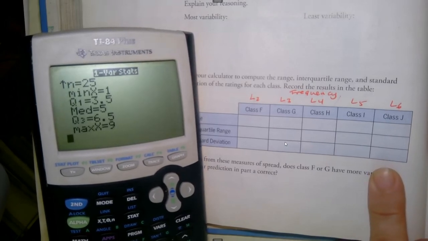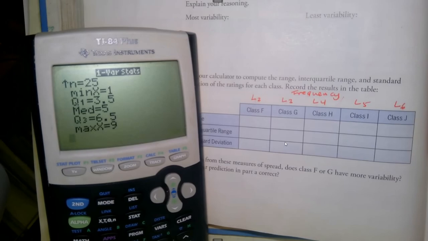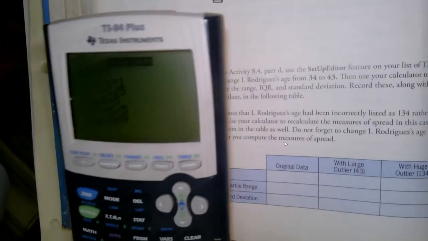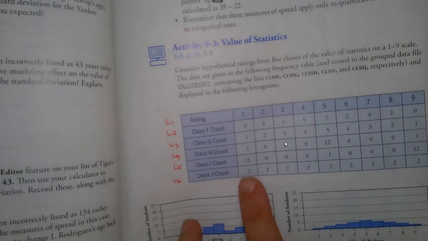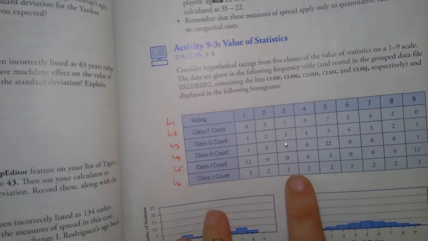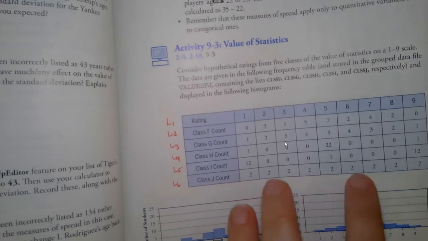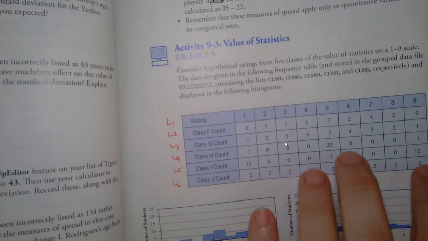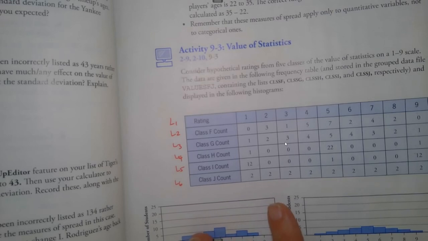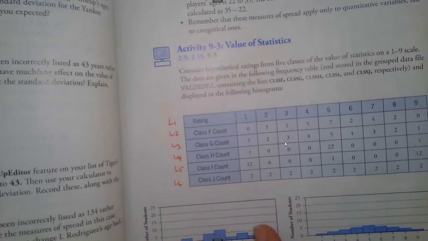If you don't like this approach, then you have to type every single one of these the number of times it says. So if you were doing list 6 and you don't like the way I'm doing it, you'd have to type in 1, 1, 2, 2, 3, 3, 4, 4, 5, 5, 6, 6, 7, 7, 8, 8, 9, 9. And then you just do one var stats on list 6, and you don't have to do the frequency thing.